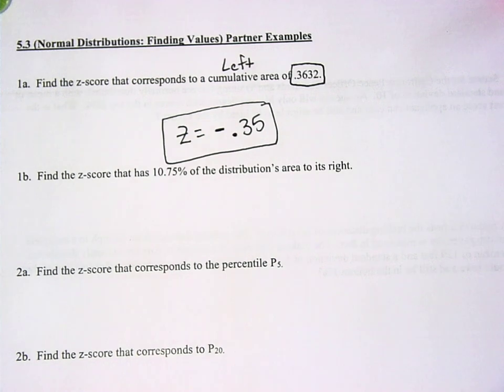Still on the negative side. 0.1075. Oh, yeah. I knew that. You just look. I got that number. Subtract.